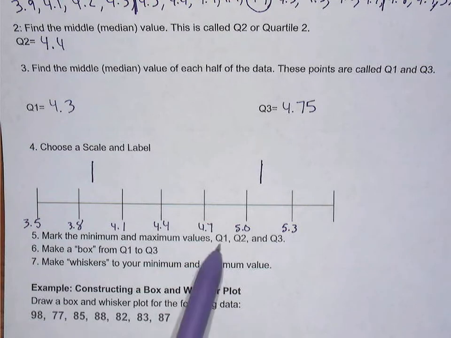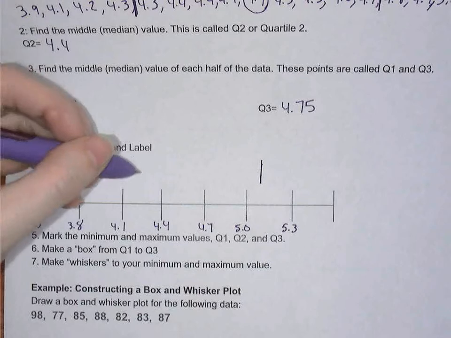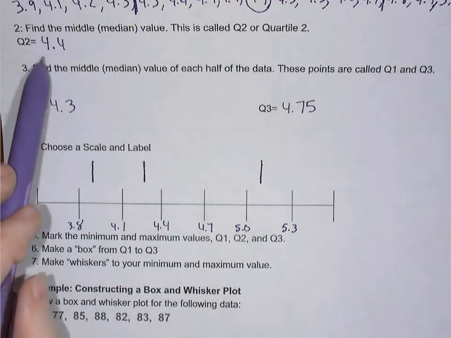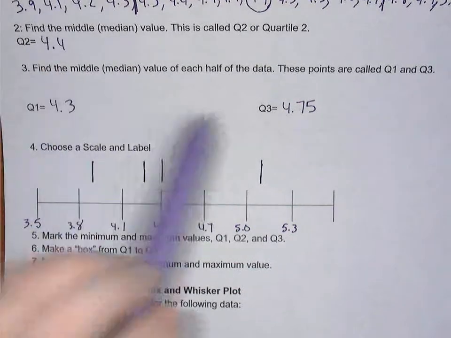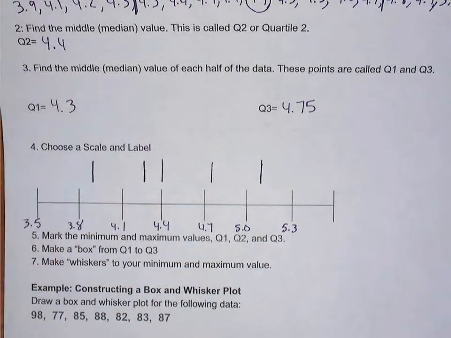Then I'm going to mark Q1, Q2, and Q3. So Q1 is 4.3, so I'm going to mark 4.3. I'm going to mark Q2, which is 4.4. That one's easier because it's right on my line. And then Q3 is 4.75, so it's a little bit after 4.7.